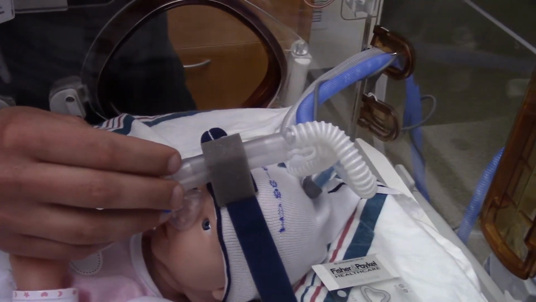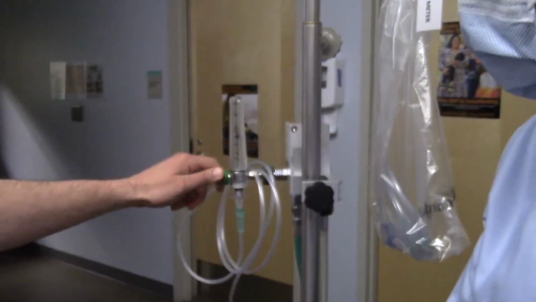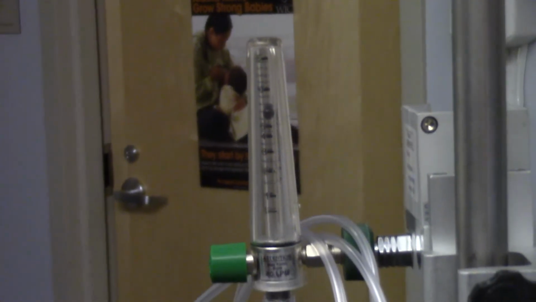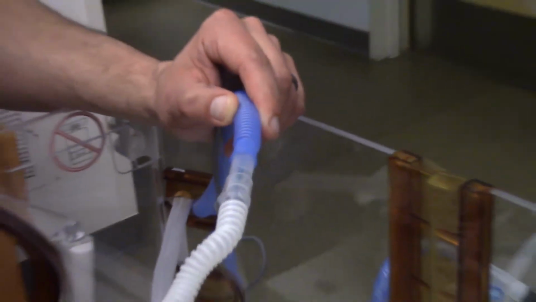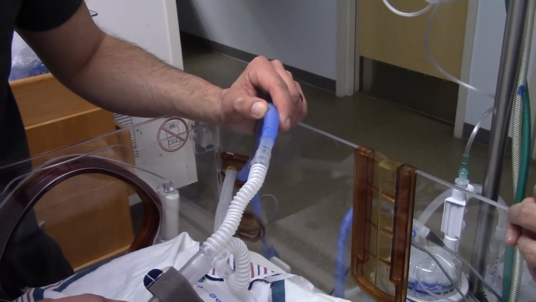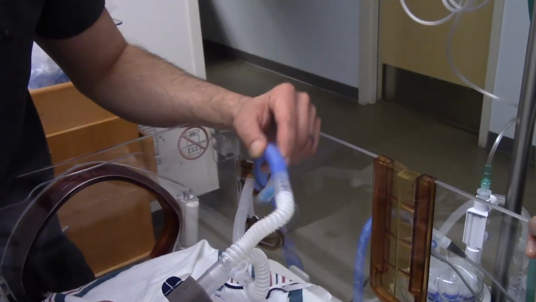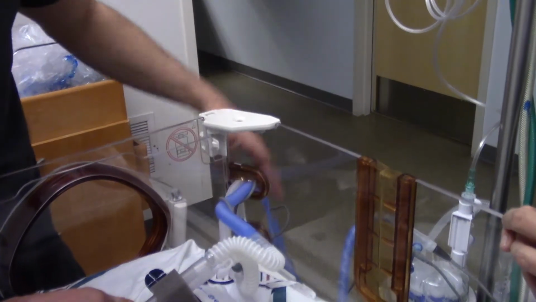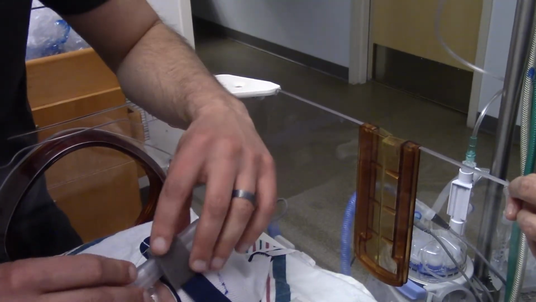Okay, your flow, again, as Brian was stating earlier, is going to be turned up to a 7. That's a good starting point. That's enough flow to allow that level of CPAP, and also it's enough flow to clear out the dead space of the circuit. That allows us to ensure that we are not having the baby rebreathe their own CO2. We do not want them rebreathing their CO2. Equals bad news for us and baby.